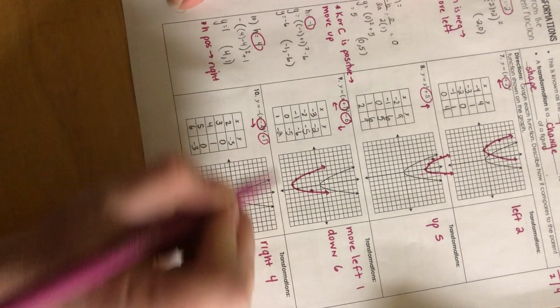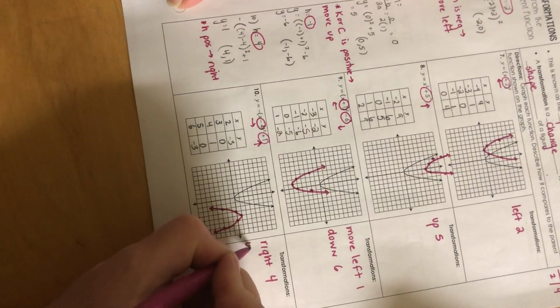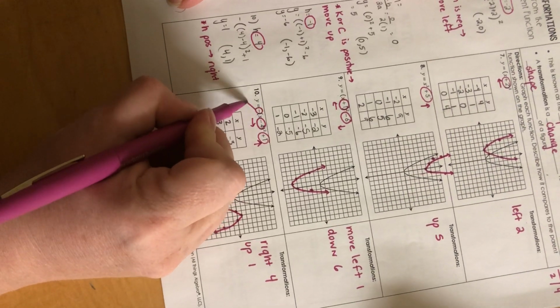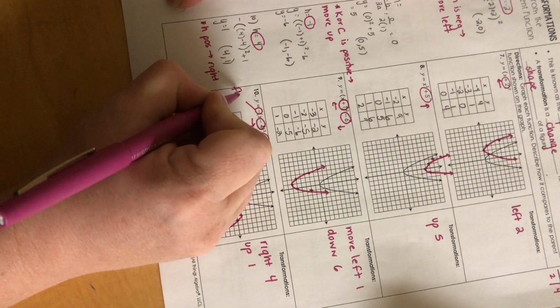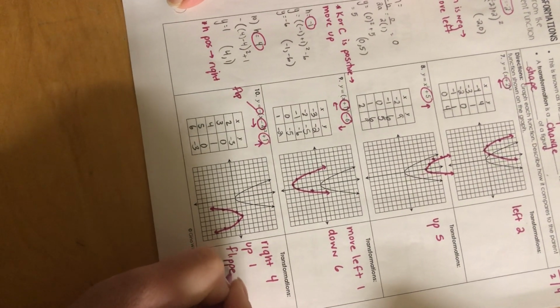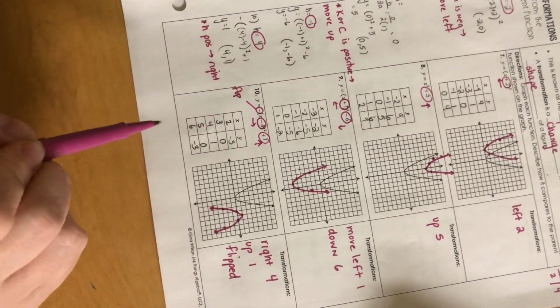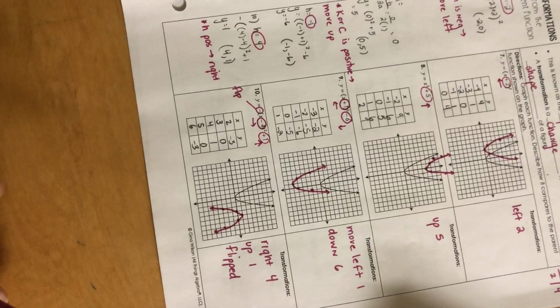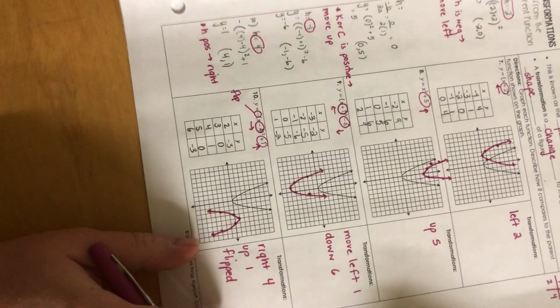So this is going to move right, and then it's going to move up 1, but this negative right here means it's going to flip. So it's flipped. Make sure you look at that negative, it's going to flip everything. Okay, so it's flipped, moves up 1, and it's right 4. All right.